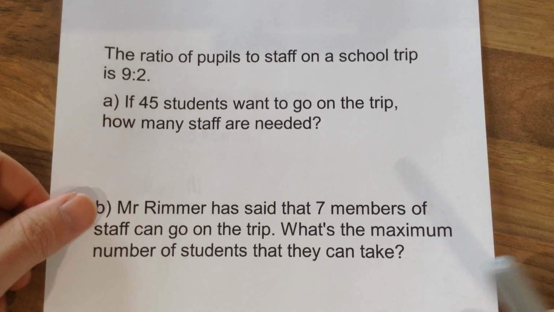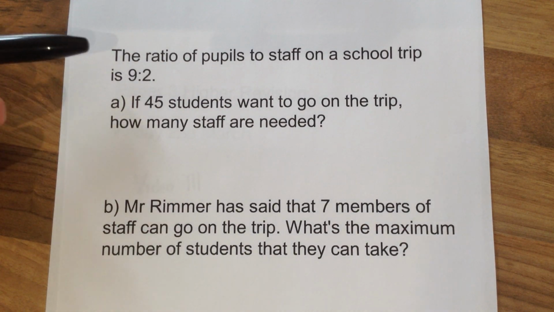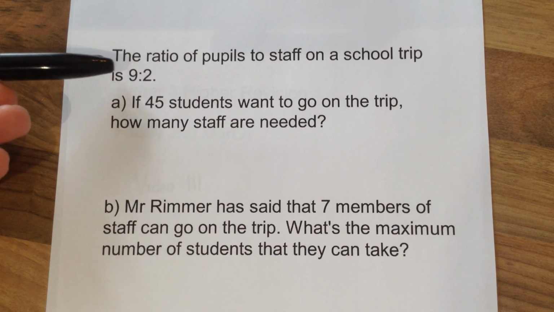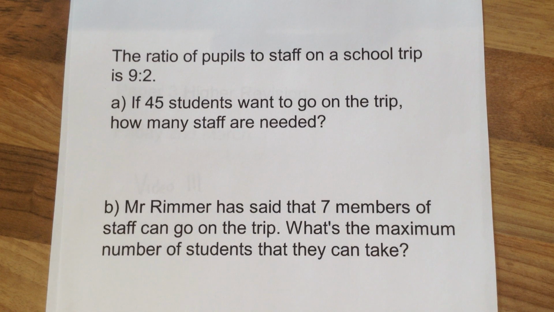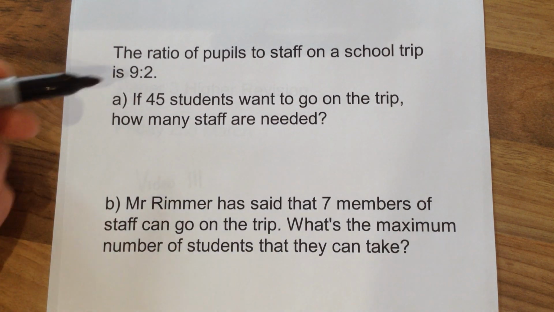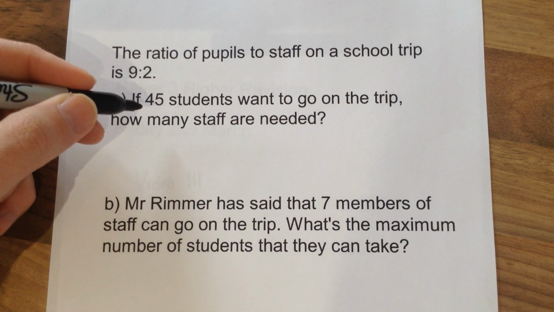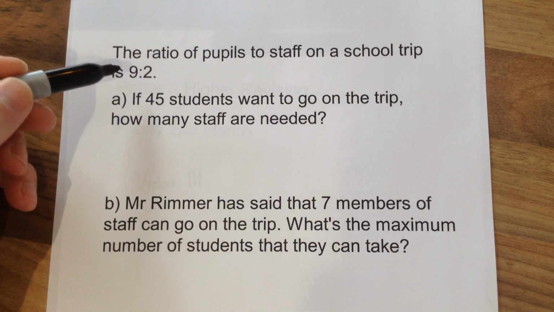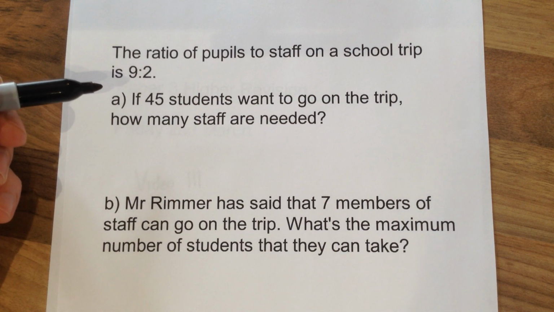First question we're going to look at here is all to do with ratios. In order to decide which part of ratios you need to do, you need to read the question very carefully each time. Here we've got that the ratio of pupils to staff on a school trip is 9:2. So for every 9 pupils there needs to be 2 members of staff. Because it tells us there are 45 students, it is telling us what one part of the ratio is actually equal to in real life.